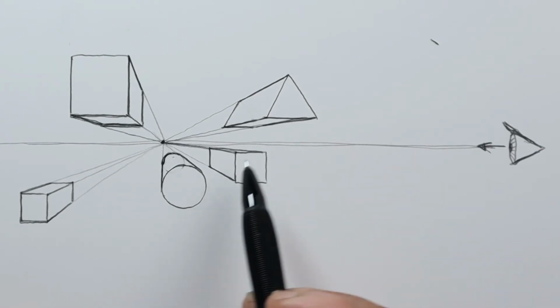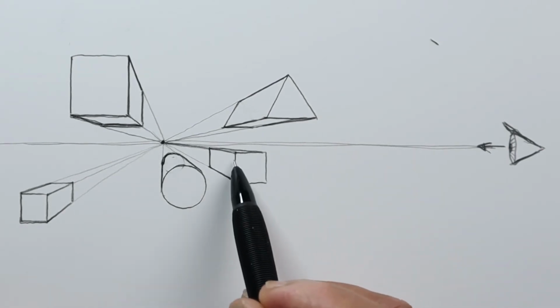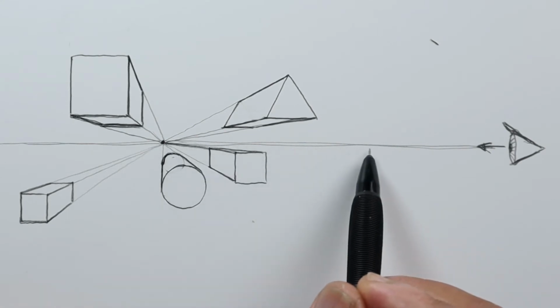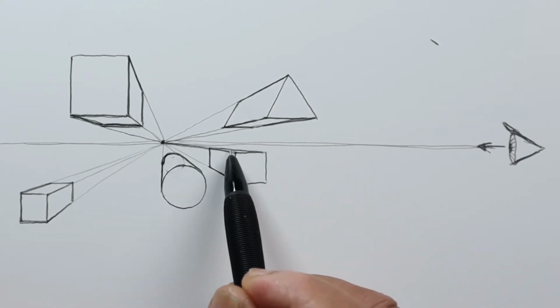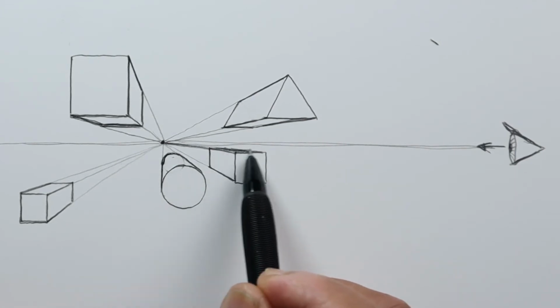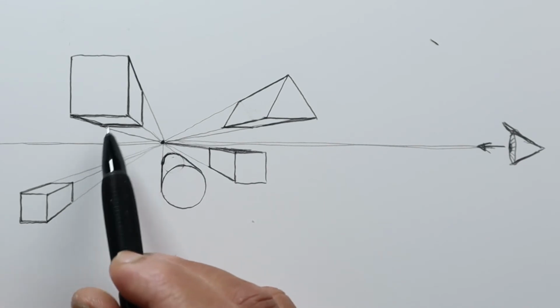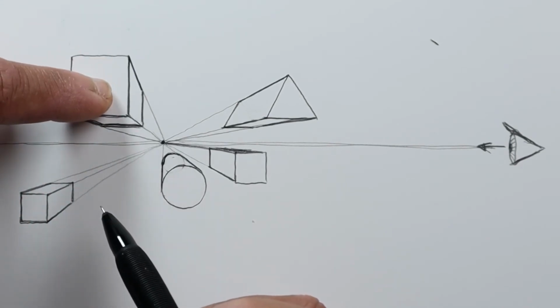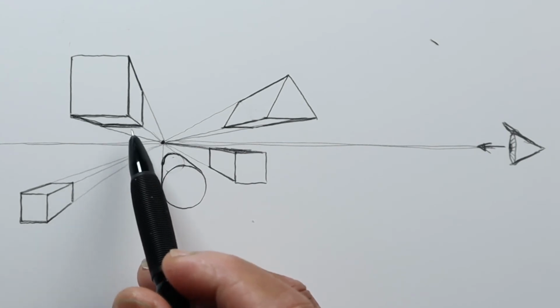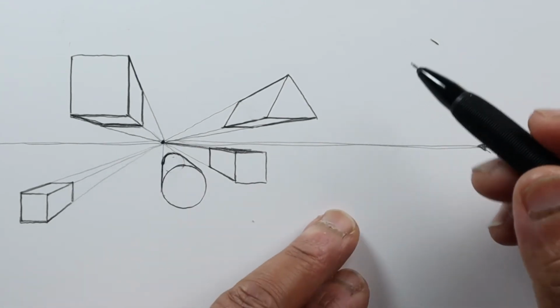Now as you can see here, because this particular square or object was closer to this horizon line, you're not going to see as much of this top surface. I'm just going to darken that a little bit. Compared to here, this particular object is a little bit higher, and so you're going to see the bottom edge a little bit more. So let's draw one more.